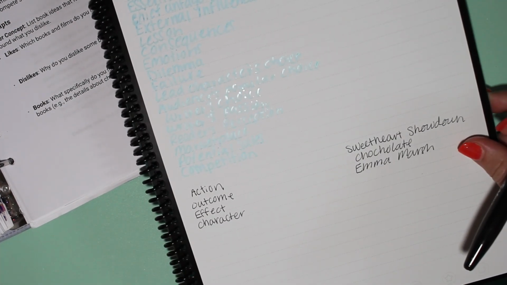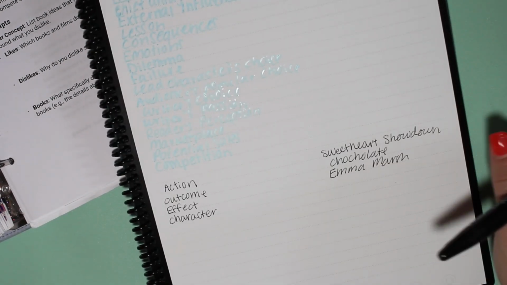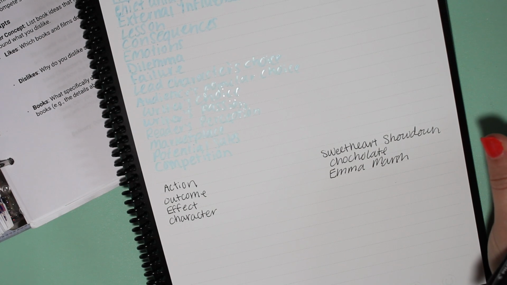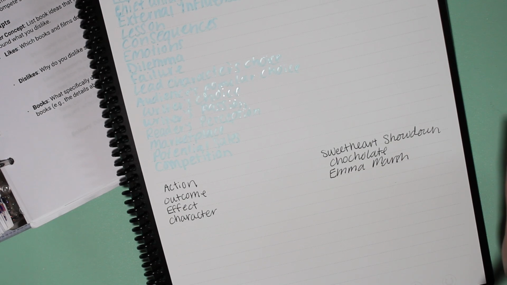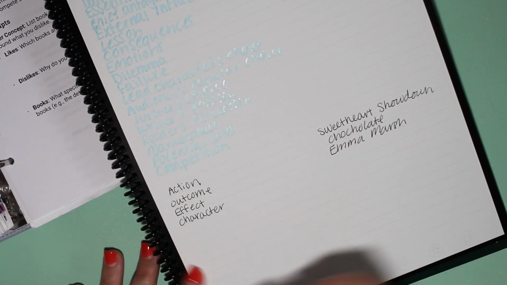So looking back at the infographic here, we could start with the character or not. So we're going to do that.